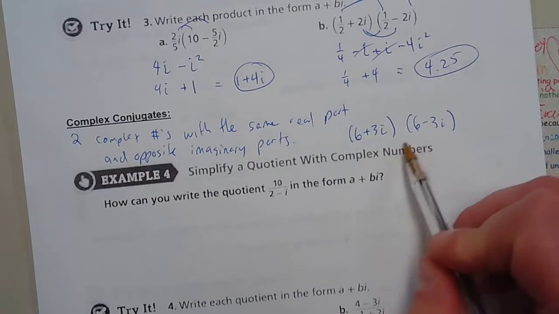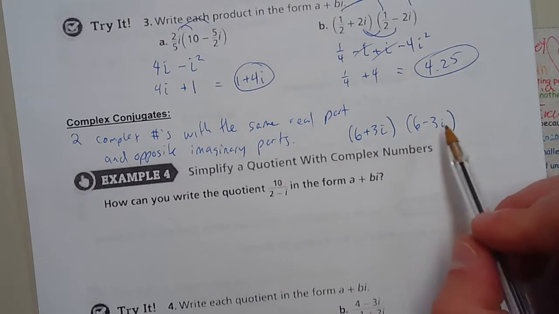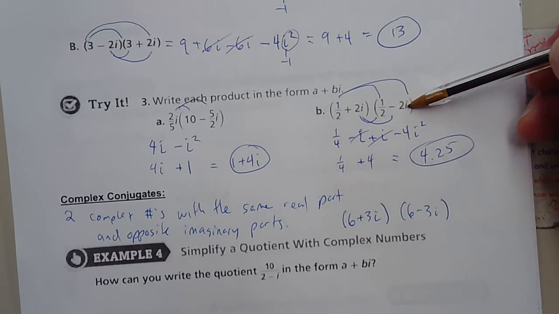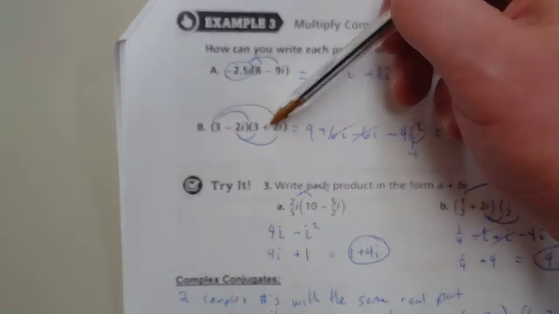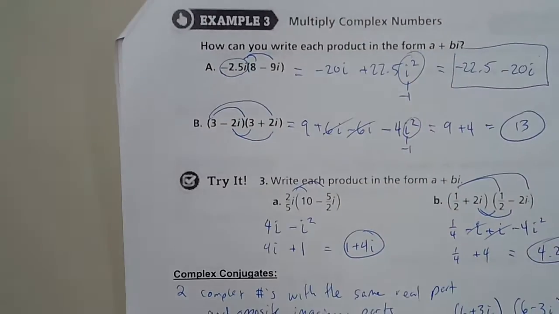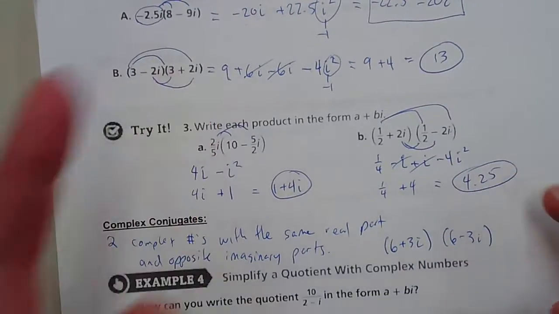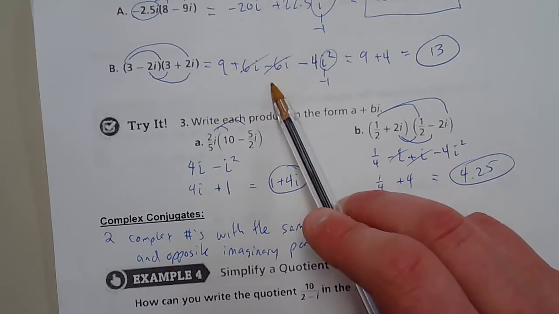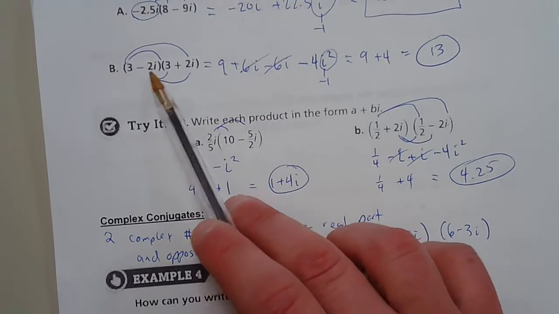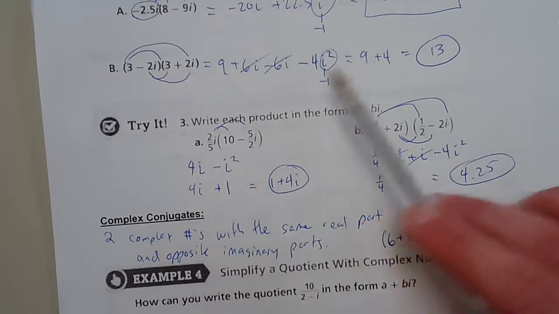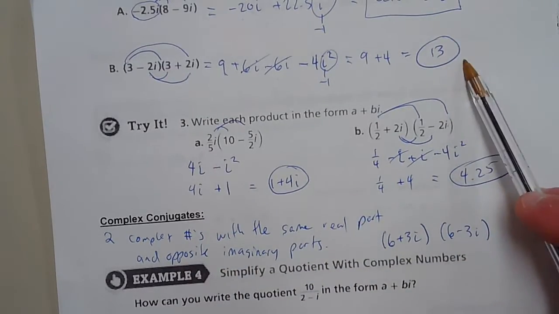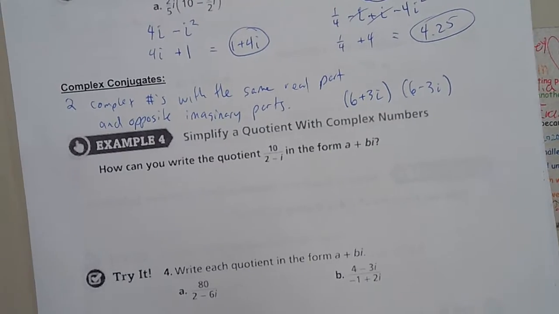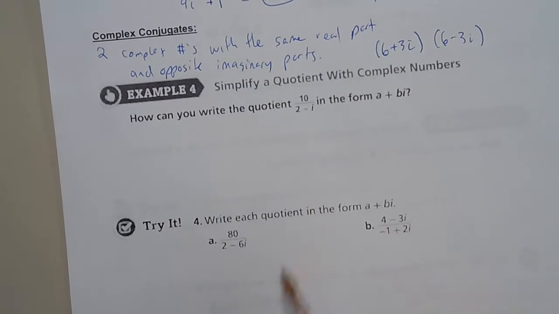And so we actually saw this in some of our multiplication problems yesterday. So this right here, this is an example of a conjugate pair. And this one here is also an example of a conjugate pair. And the special thing about a conjugate pair, which is actually why we did these two examples yesterday, is they make the imaginary part cancel out every time. You'll notice anytime we did one of these where it was an opposite imaginary part, it ended up being just a real number answer. Same thing here. This ended up being just a real number answer. That's actually pretty valuable because that's how we're going to do these division problems.